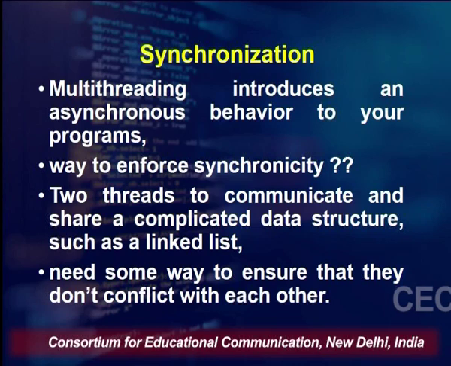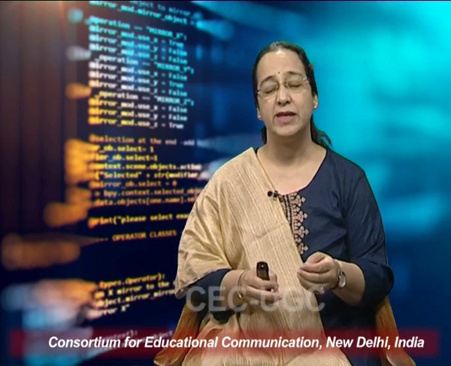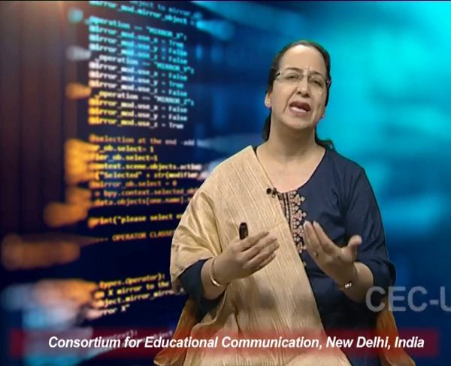Now let us try to understand, when I am saying asynchronous behavior, what is that behavior? Let us say two threads are being executed simultaneously, and they are sharing a data structure. Let us take the example of a linked list. Two threads are going on simultaneously, sharing a linked list.